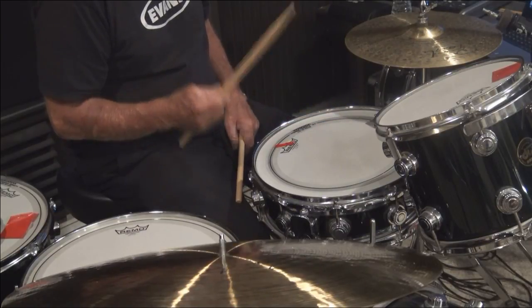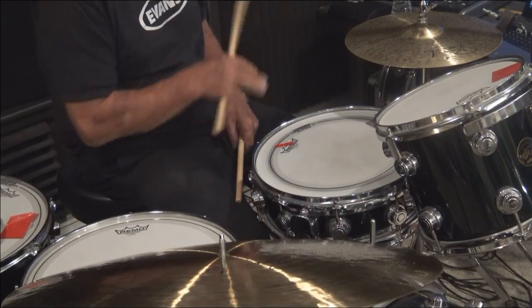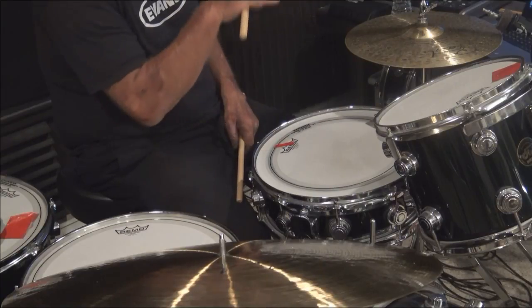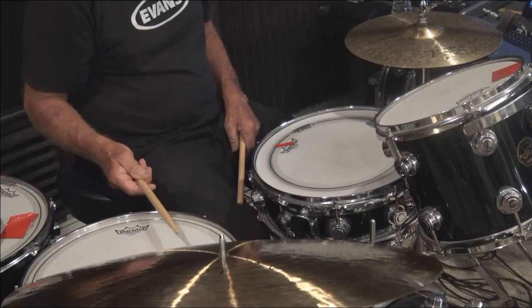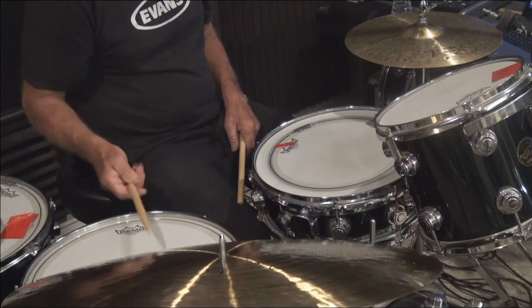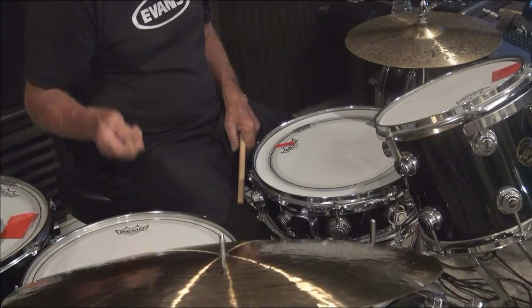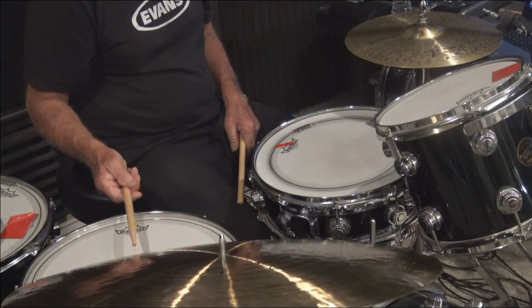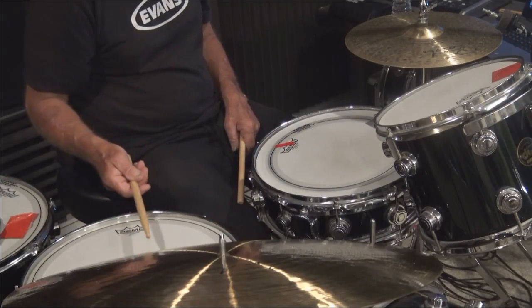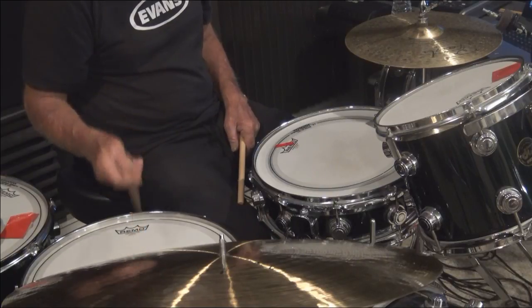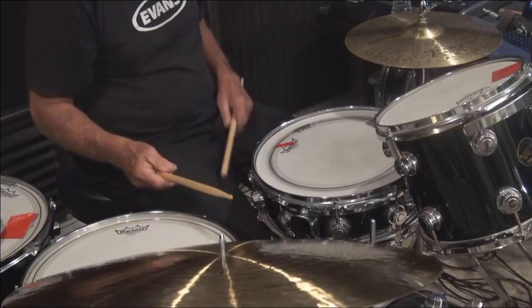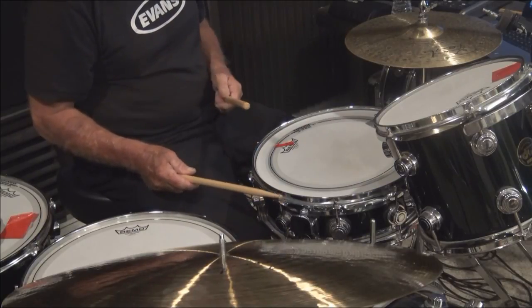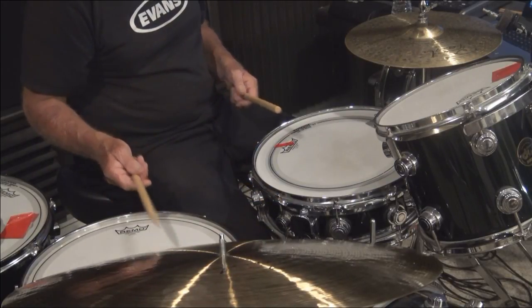Now, where the 4 falls, I divided it equally. So it's going to be every third count. 1 E and the 2 E and the 3 E and the 1 E and the 2 E and the 3 E and the. So I'm playing the 3 with my left and the 4 with my right.